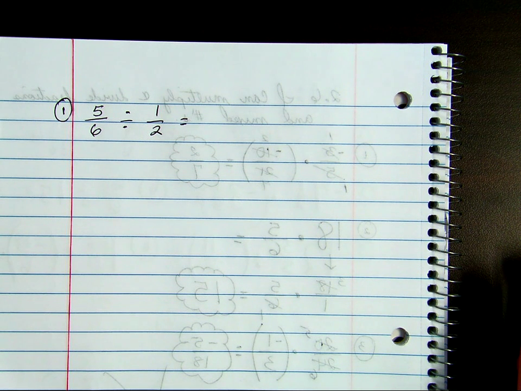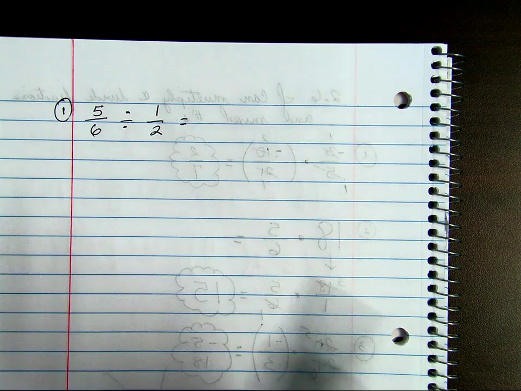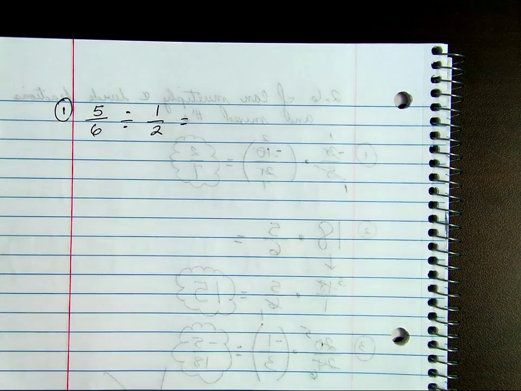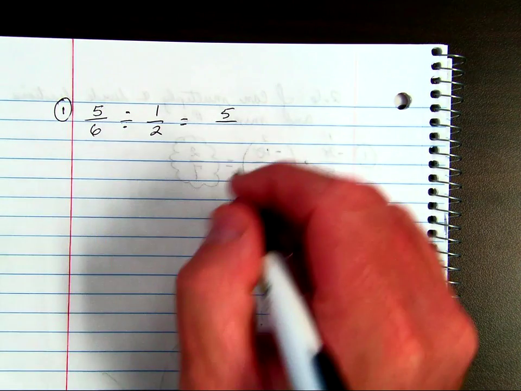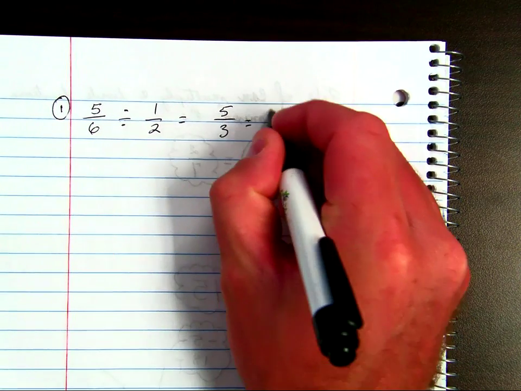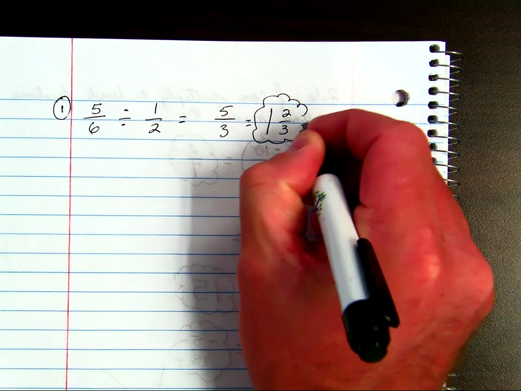You know you don't have to do keep, change, flip, right? Watch. What's 5 divided by 1? What's 6 divided by 2? 5/3 equals 1 2/3. There you go.